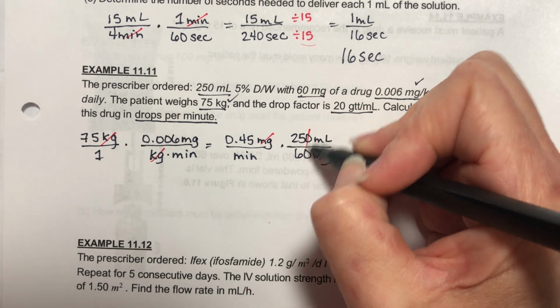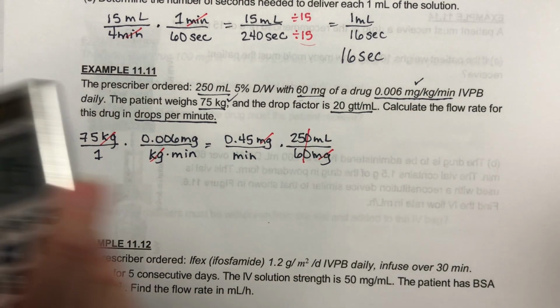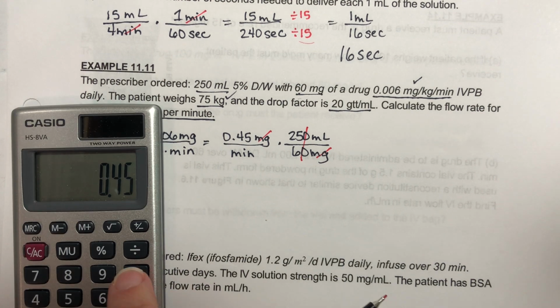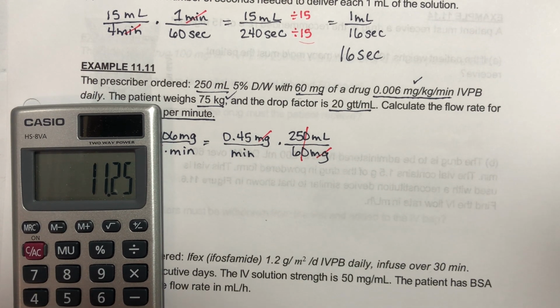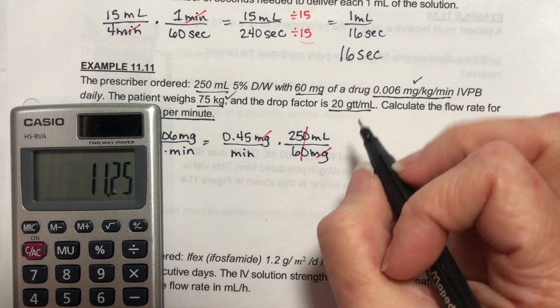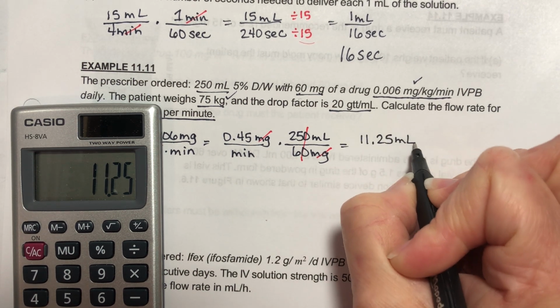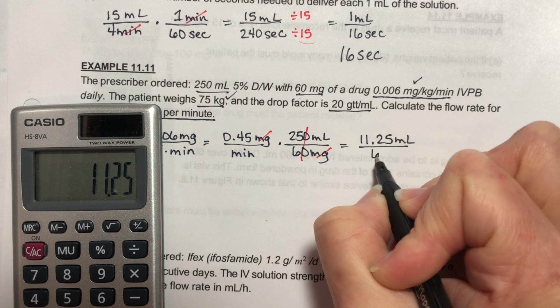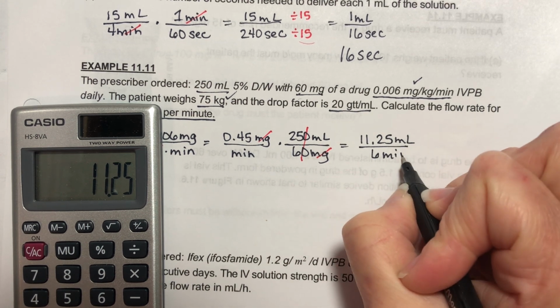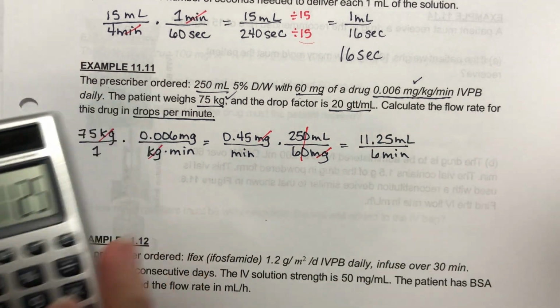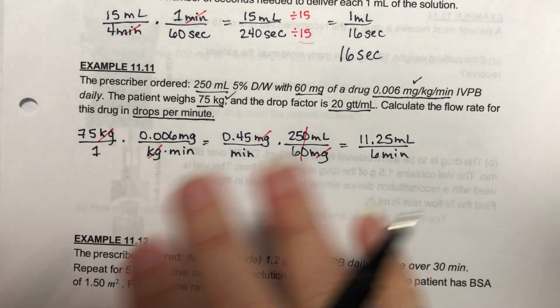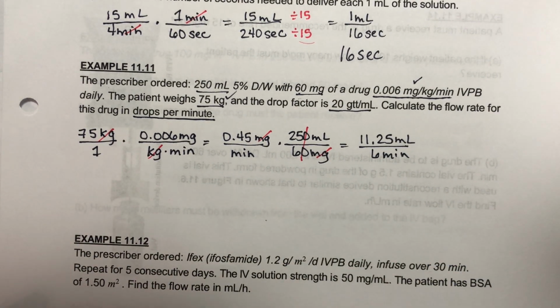I can divide each of these by 10 and make my numbers a little bit better. Multiply across, 0.45 times 25 is 11.25 milliliters per 6 minutes. And I will keep my decimals and not go through ugly division until the end.